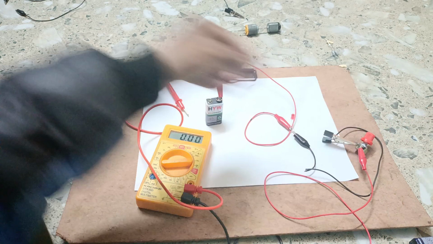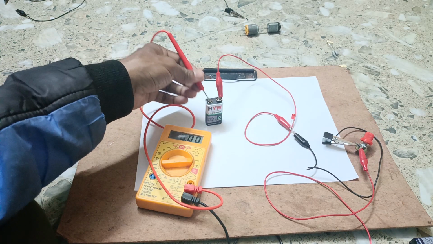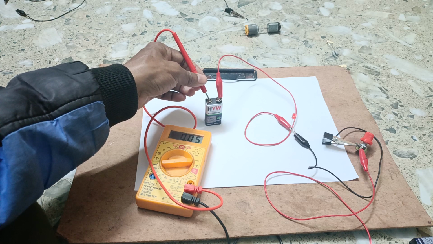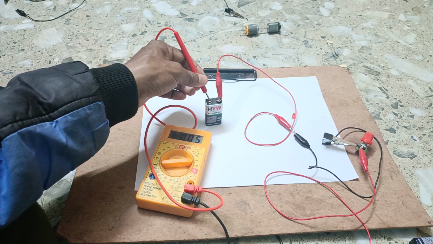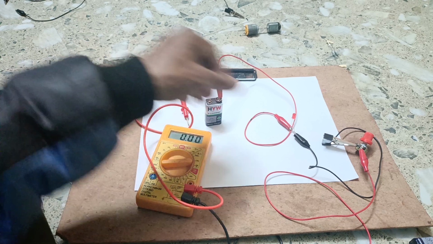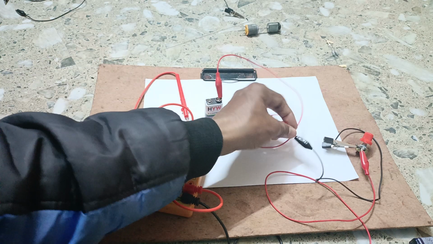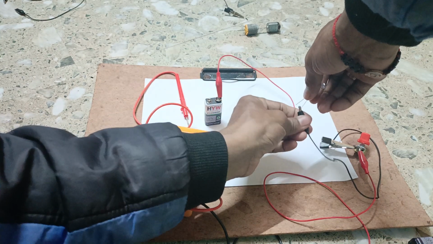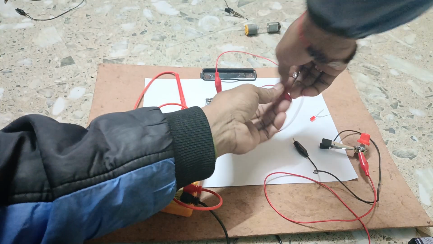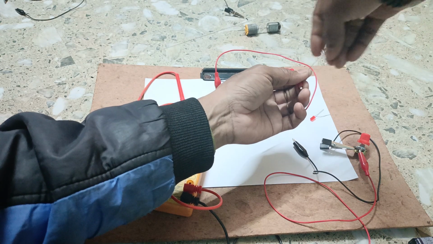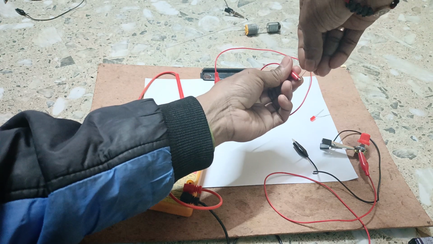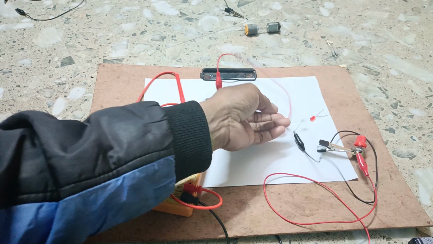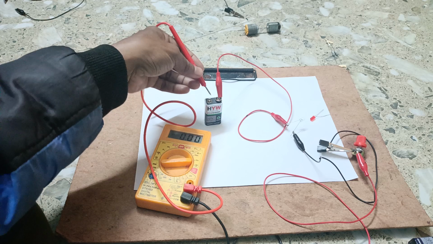Now we will change the intensity of this light, changing the variable resistance, and now see it is 0.05 milliampere now. Now if we change this LED, then we will see that the current will change. There is a change in the current also. This is the negative terminal of the LED, and this is the positive terminal of the LED, and let's see how much current we are getting with this LED.